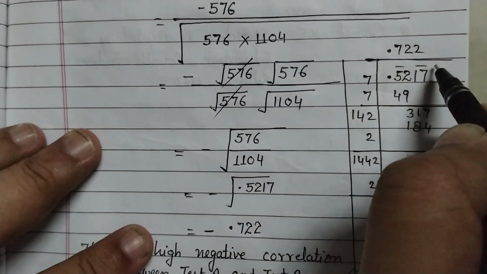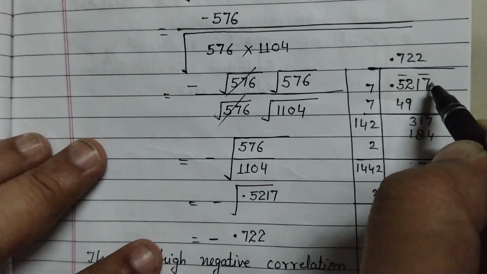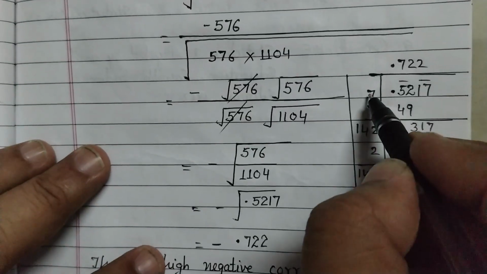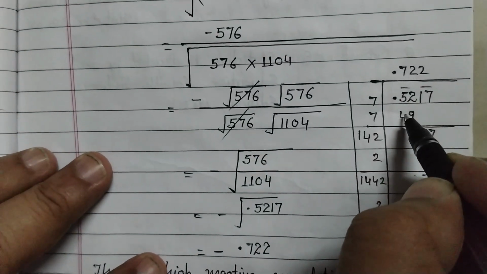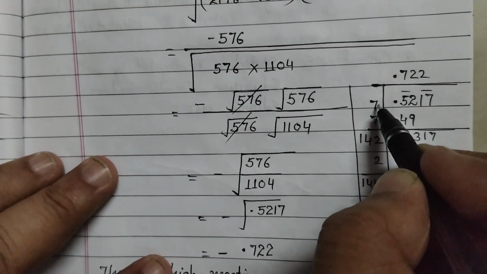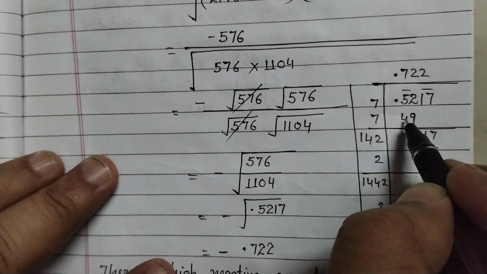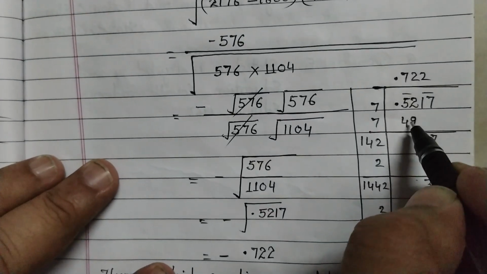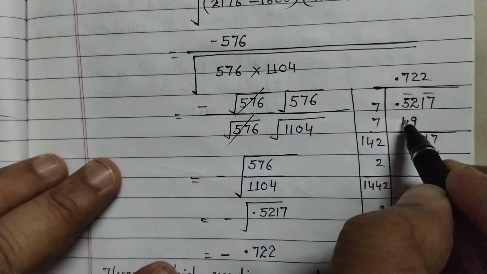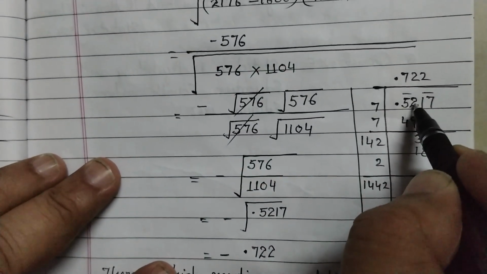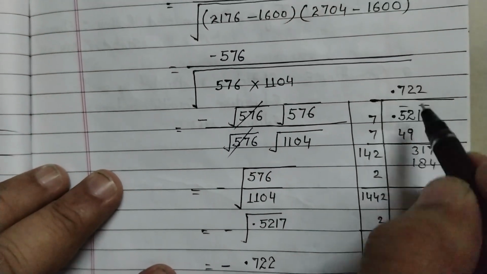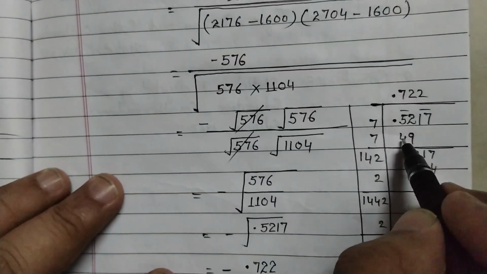Now again on the right hand side I have calculated how the square root of 0.5217 is calculated. So making pairs from the right hand side, 17 is one pair, 52 is another pair, putting the decimal, and now I have to check which number is suitable, whose square is less than this 52. So the suitable number is 7. 7 7s are 49, so 49 is less than 52. Now suppose I select 8, then 8 8s are 64, which is more than 52, so that is not permitted. So putting 7 here, 7 7s are 49.